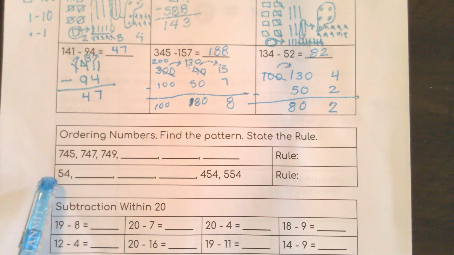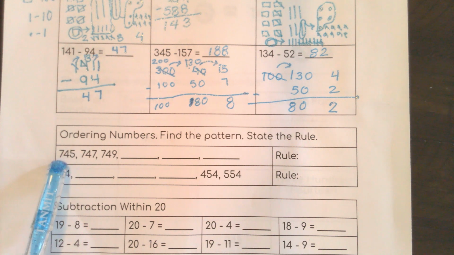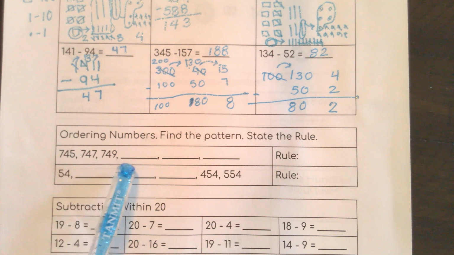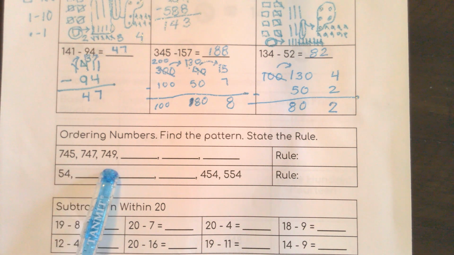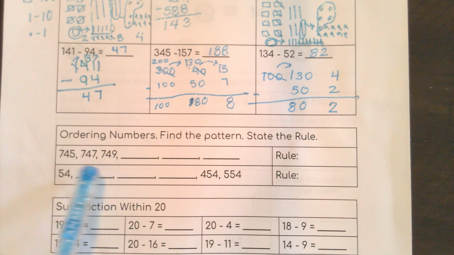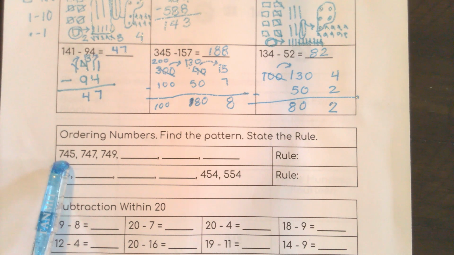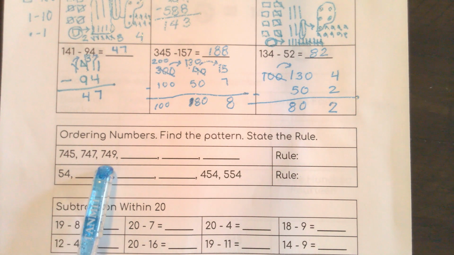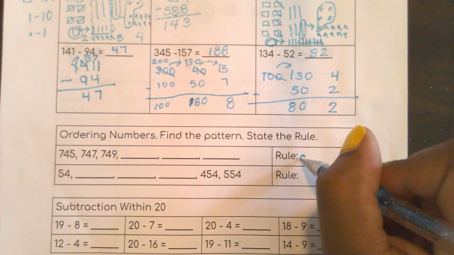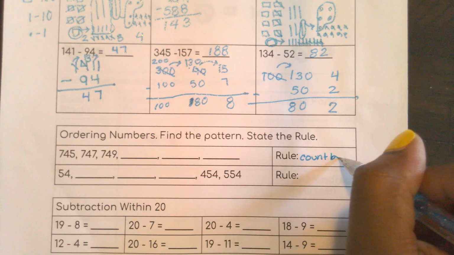So far I see we have 700s. We have some 40 there in each one. 5, 7, 9. Seems here like I'm counting by 2. Getting from 745 to 747 just takes going up 2 more. Going from 747 to 749 takes 2 more again. So the rule is count by 2.